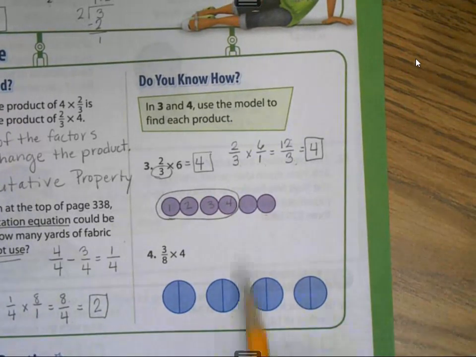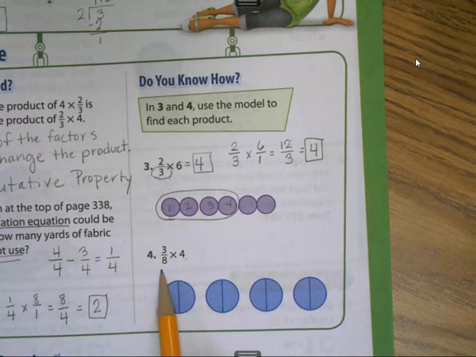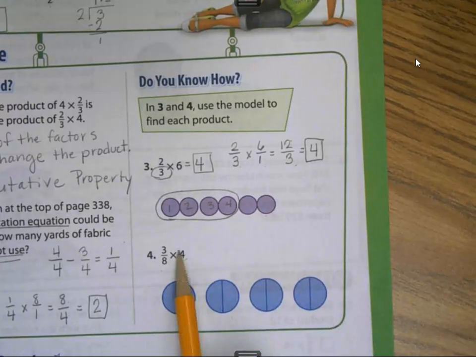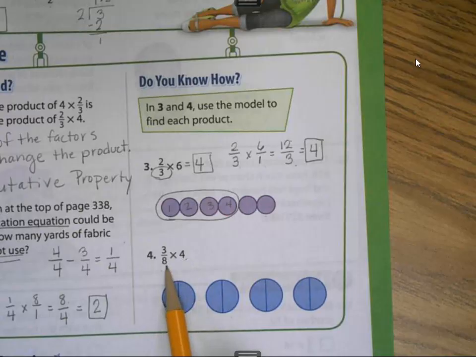We have 4 of something broken into 8 equal parts. So that explains these: 1, 2, 3, 4, 5, 6, 7, 8. And I know that if I take this 8 and divide it by 4, each of these has to be broken into halves. This one's a little harder model, I think, to draw. And we're looking at 3 of the 8s. So these are my 8 equal parts.